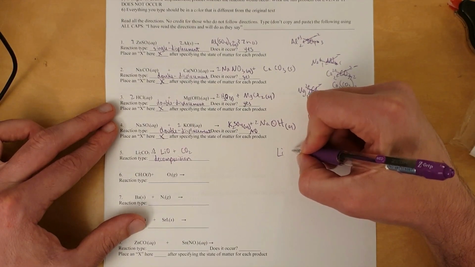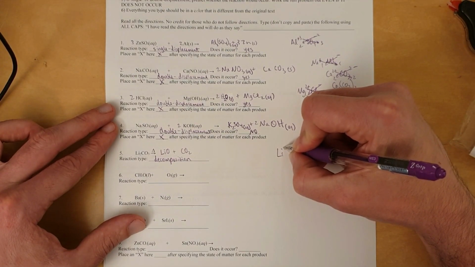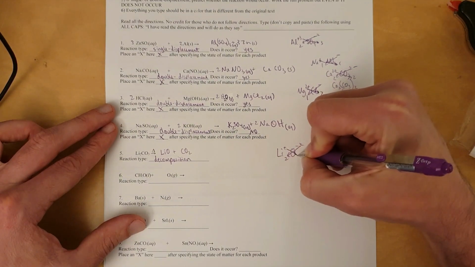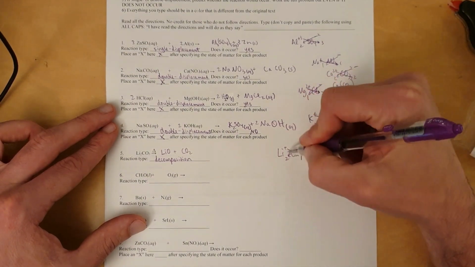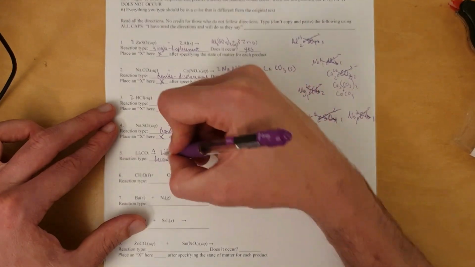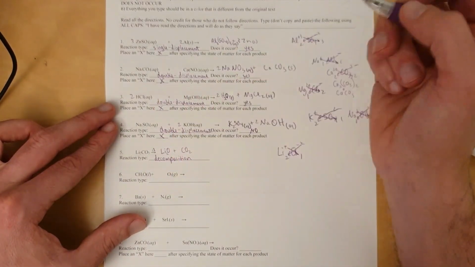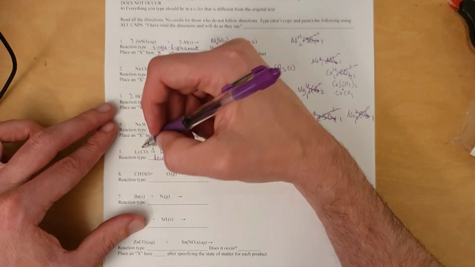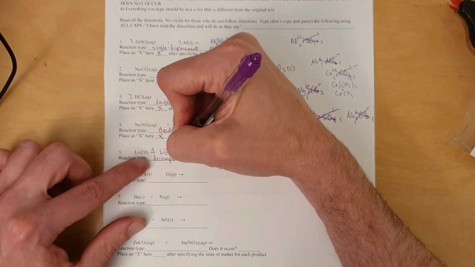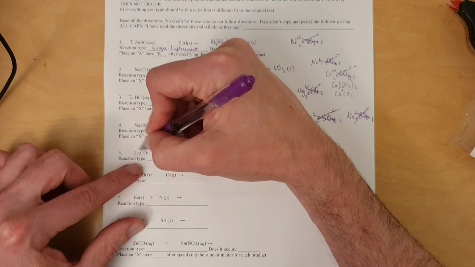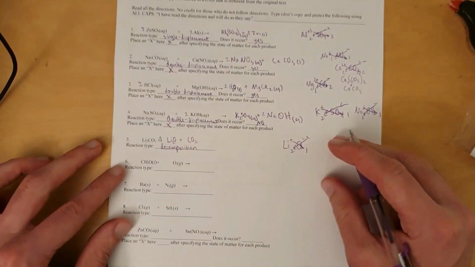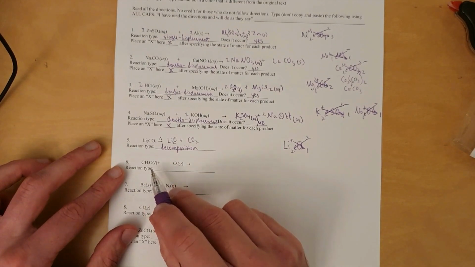Li plus 1 and then O minus 2, Li2O1. So 2 lithiums, 1 oxygen. So Li2O and then CO2. All right, so let's double check on that. 2 lithium, 2 lithium. 3 oxygen on this side, 3 oxygen over here, 1 carbon, 1 carbon. It is balanced, and that's it. We're done.